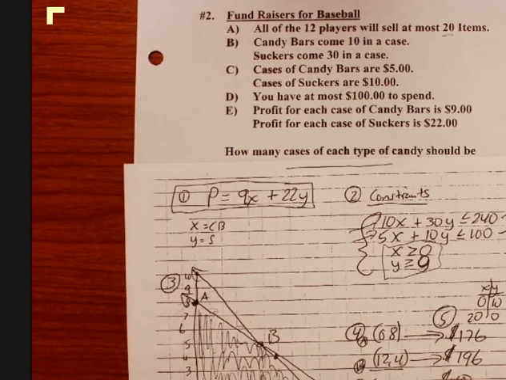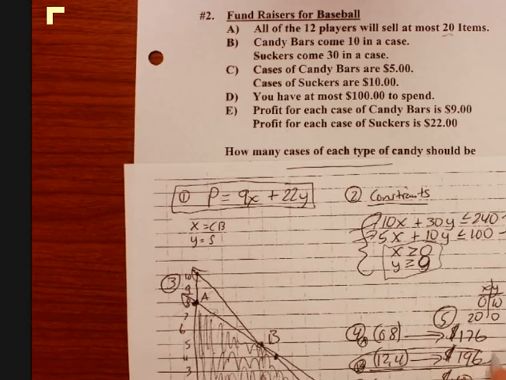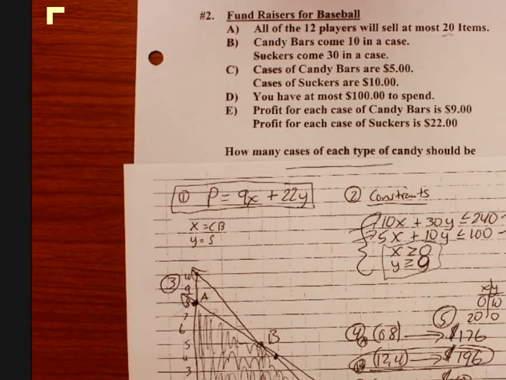And so if I want to be the very best team manager or team mom that I can be, then I'm going to purchase 12 of the candy bar cases and 4 of the sucker cases, because it'll give us a profit of $196 as opposed to $176 or $180.